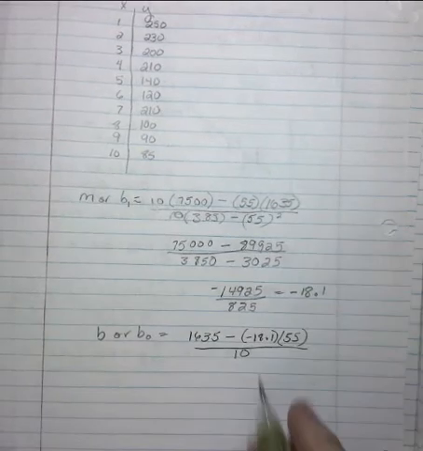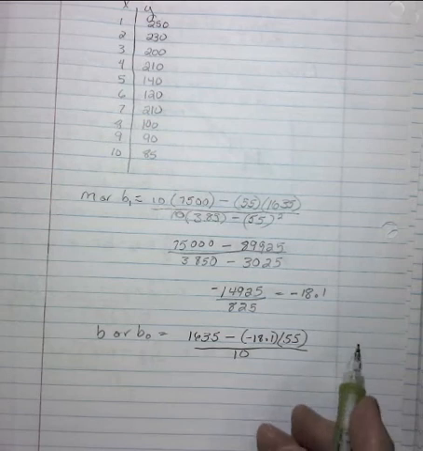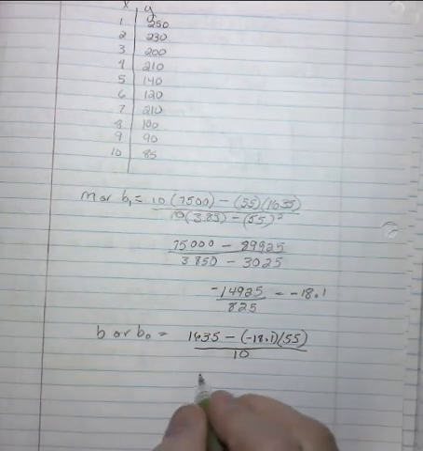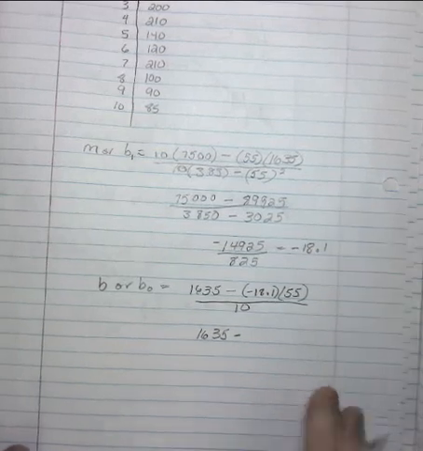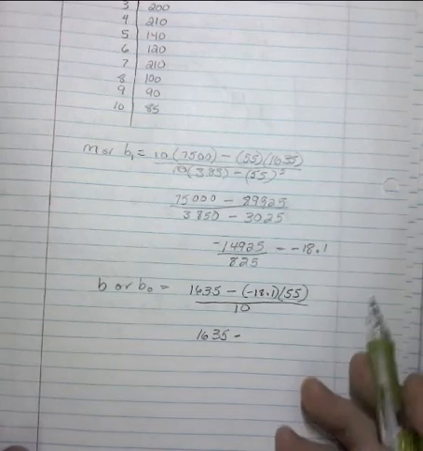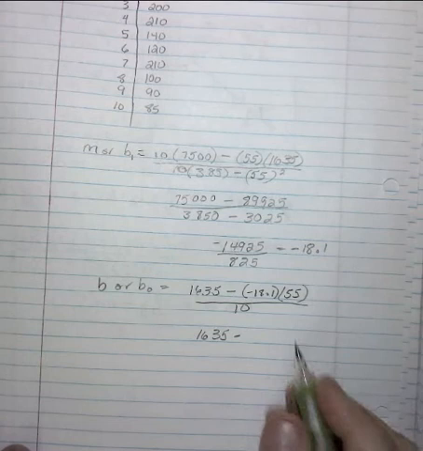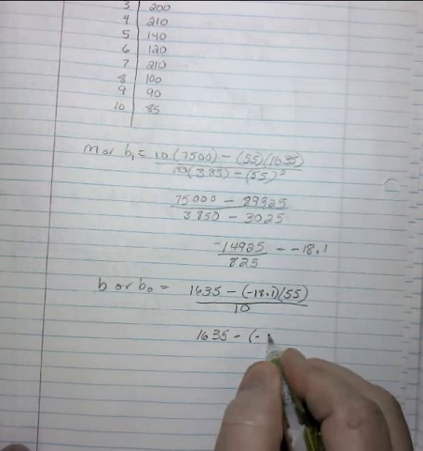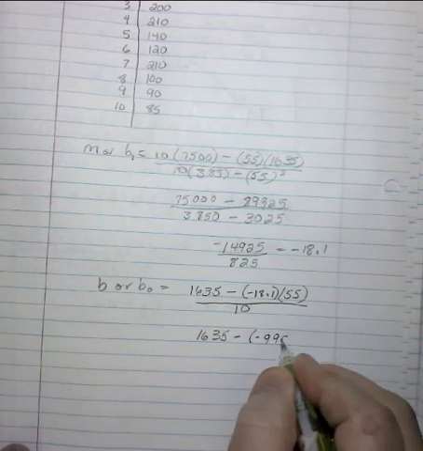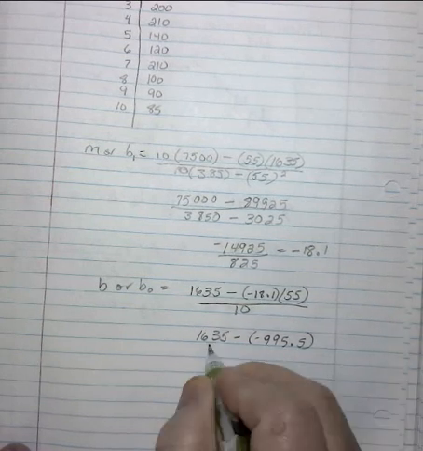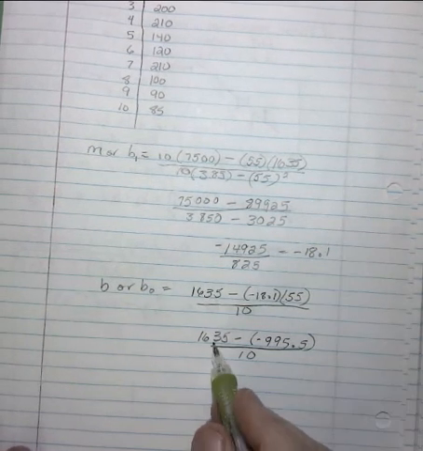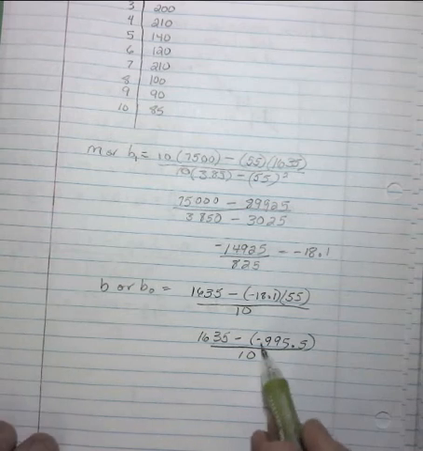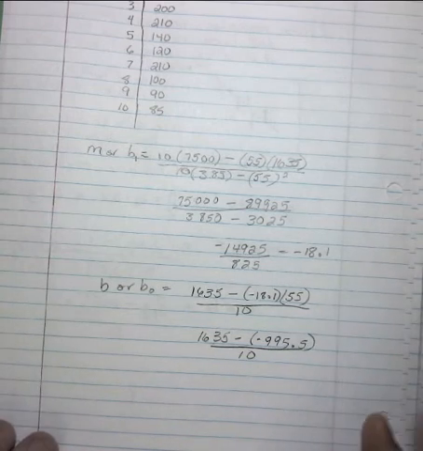And so we need to compute this. So 1635 minus negative 18 times 55 is going to give us negative 995.5 all over 10. And so then when we do 1635 minus that negative, that becomes positive.